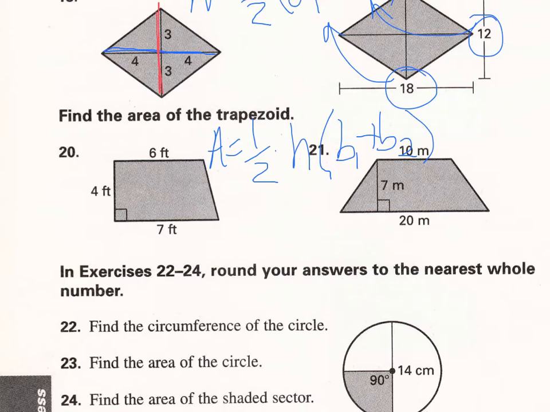So number 20, there's your height, there's your base 1 and base 2, plug them in. Same way with 21, it's all listed out right there for you. Make sure you label correctly.